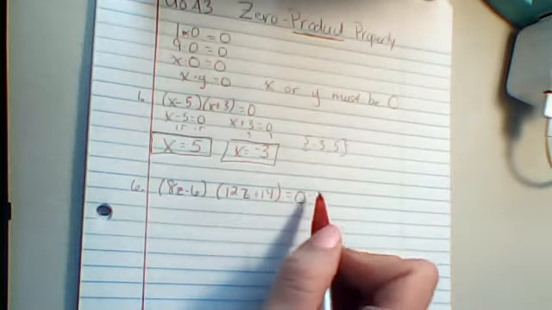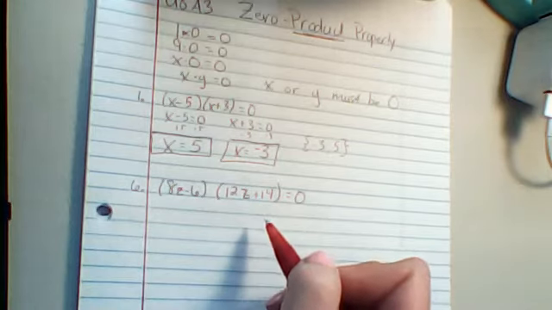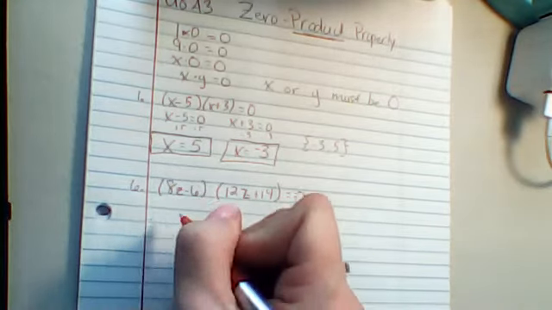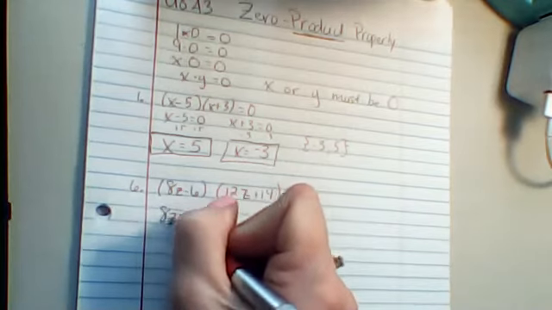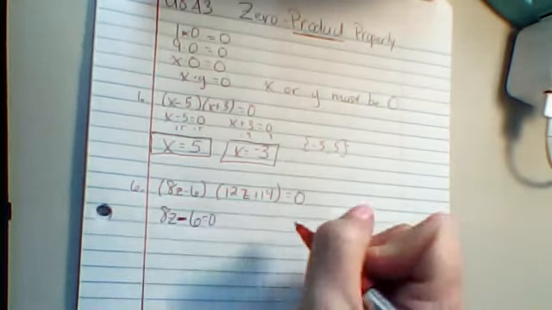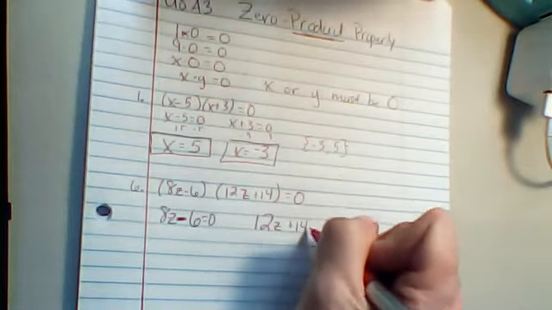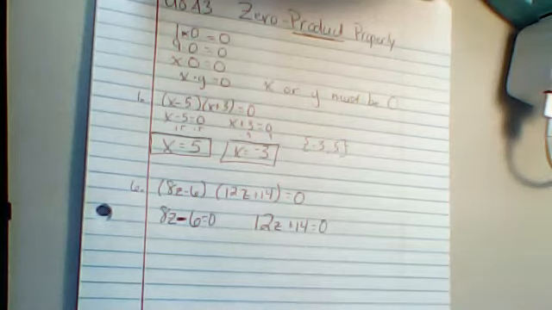This binomial times that binomial gives me 0. So I want to know either this group has to be 0 or that group has to be 0. So I just set them equal. 8z minus 6 equals 0, or 12z plus 14 equals 0. And then you've got some algebra equations to solve.